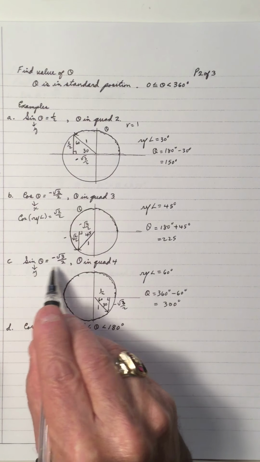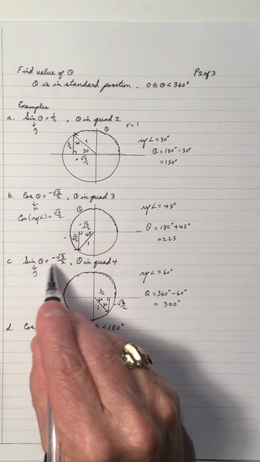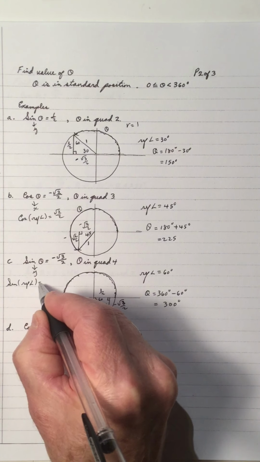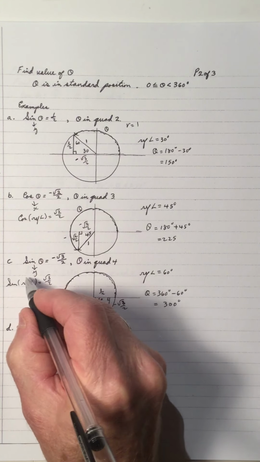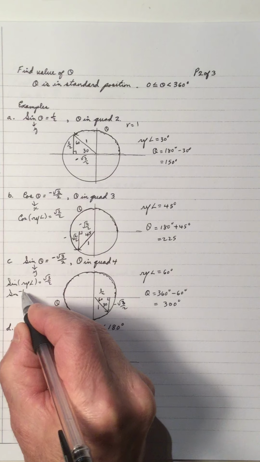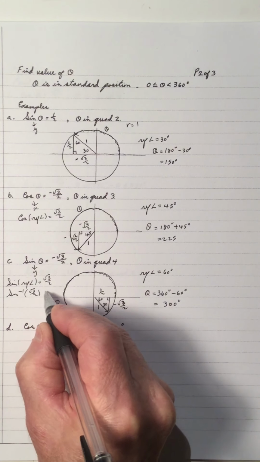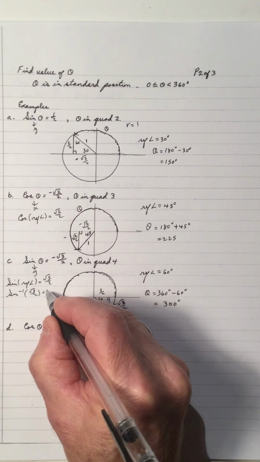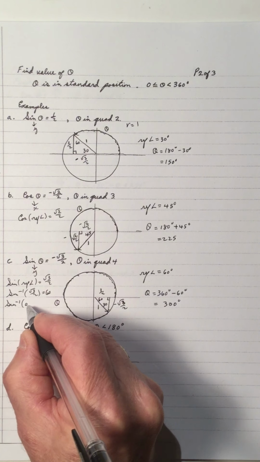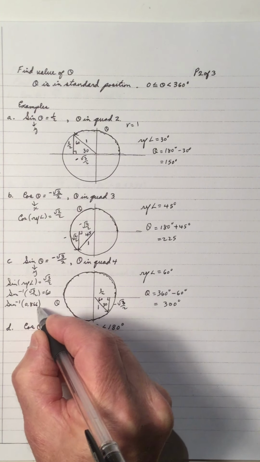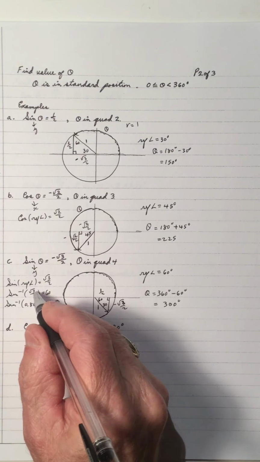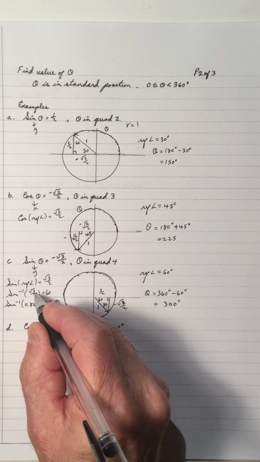If you're going to use the calculator to work it out, remember the cos of the reference angle is root 3 over 2. If you're going to use your calculator, then sine to the negative 1 on root 3 over 2 will give you a reference angle of 60. Remember, sine to the negative 1 of root 3 over 2 is 0.866 as a decimal. So it'll give you 60. So be careful typing in root 3 over 2 in a calculator because of the division of the fraction.